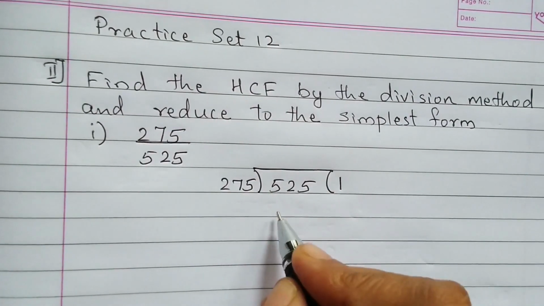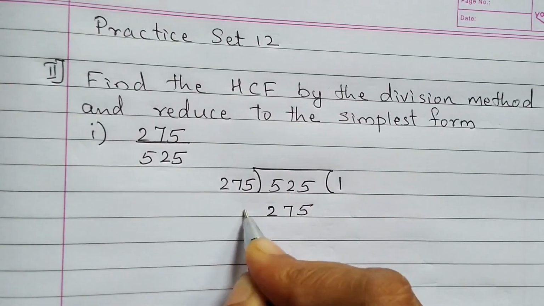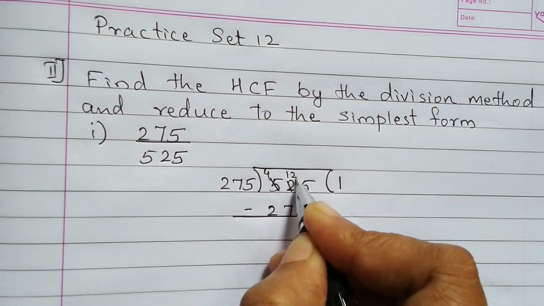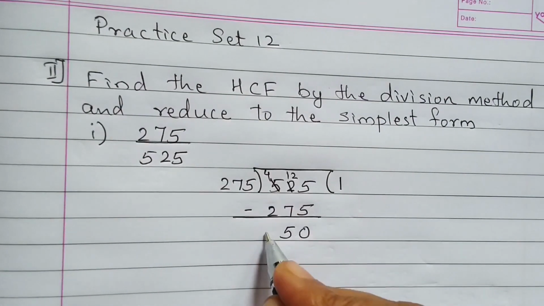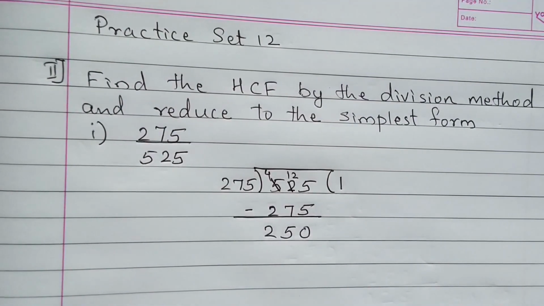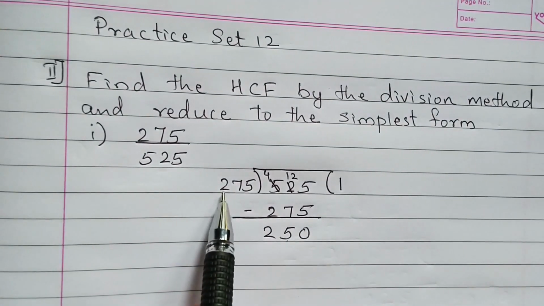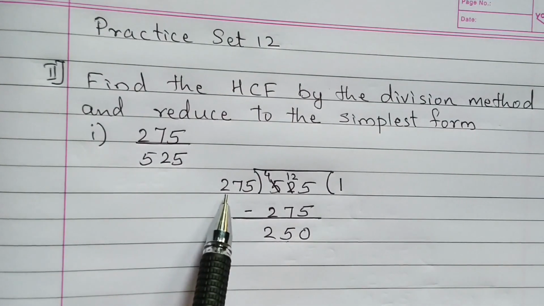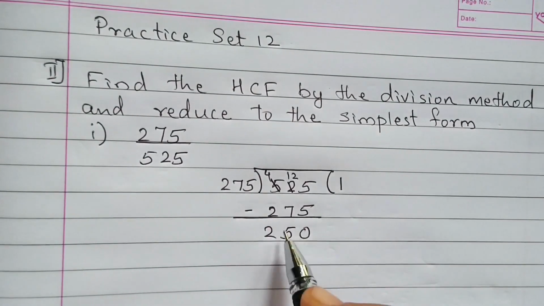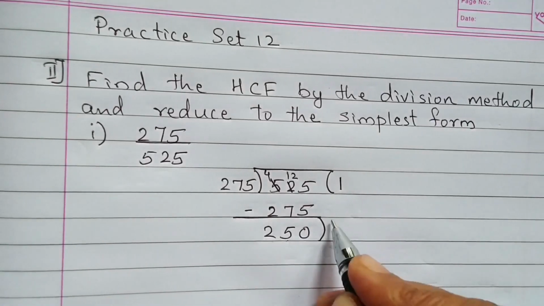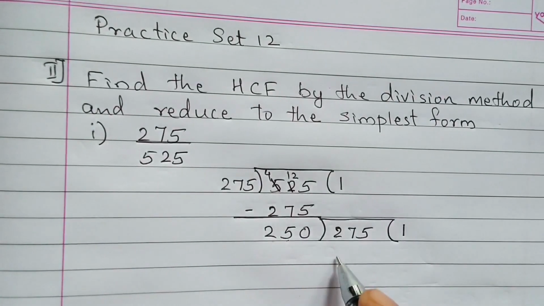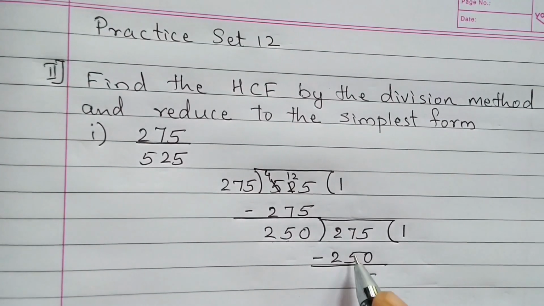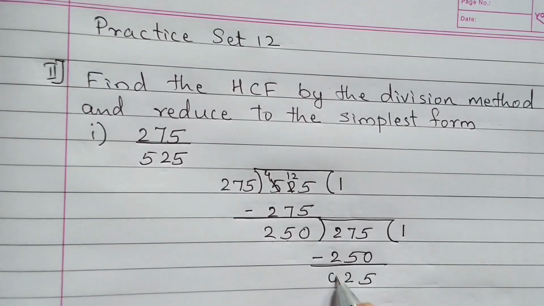One time. So you'll get here 275, subtract, you get 250. Now what you have to do? We have to divide the previous divisor by this remainder. What's the previous divisor? 275. So let's divide 275 by 250. How many times will it go? It will go 1 time, 250. Subtract, you get 25.